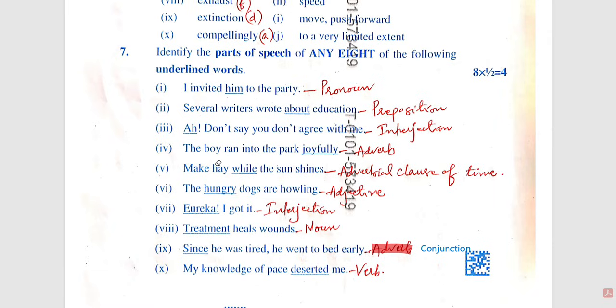Please do follow this. The boy ran into the park joyfully. Here, joyfully talks about running. It is a verb. When you are adding something to the meaning of a verb, then joyfully is an adverb. But I suggest to my students, any word ending with ly is an adverb in 90% of the cases.